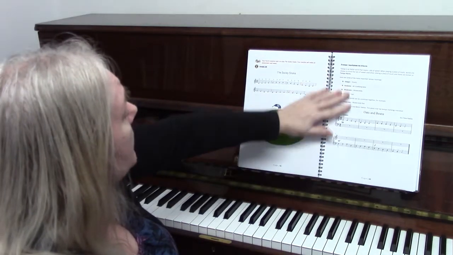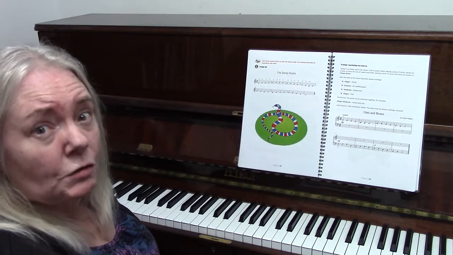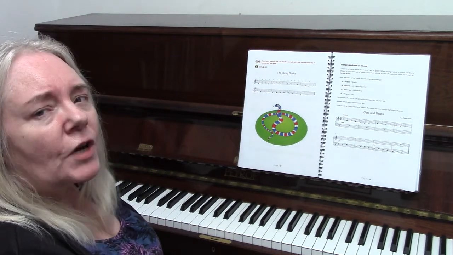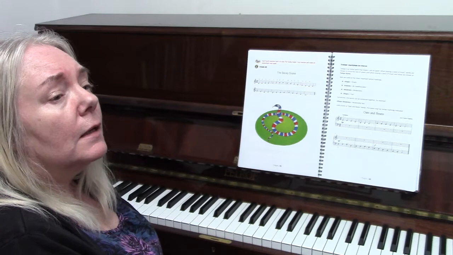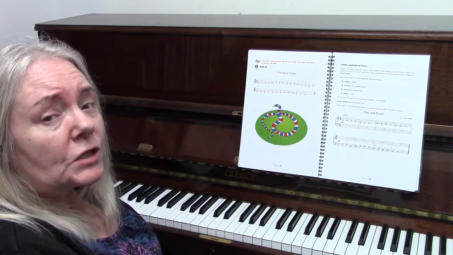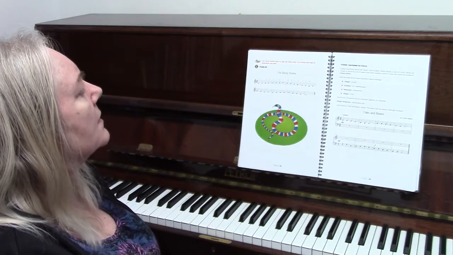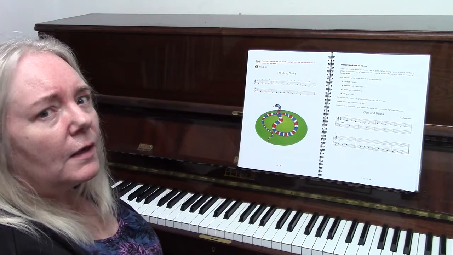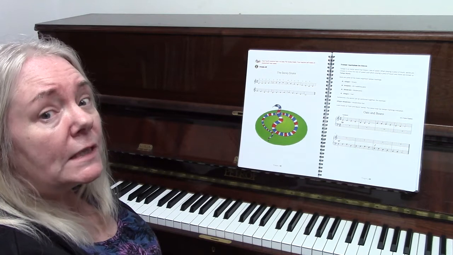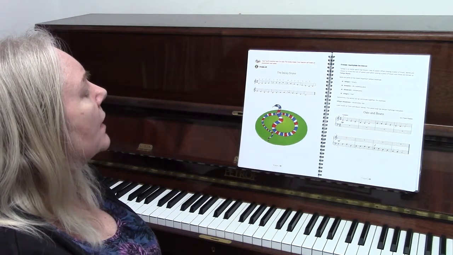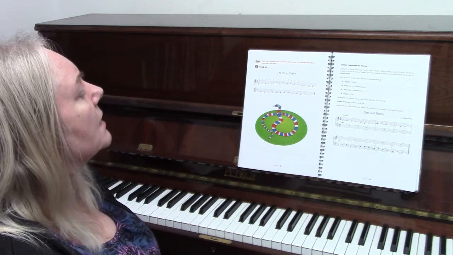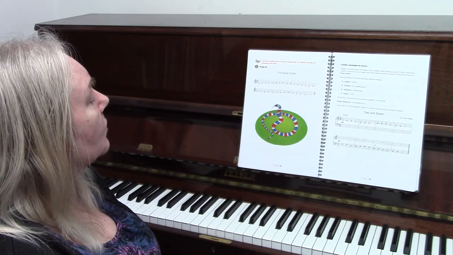Now the next task is a nice little piece, just in your right hand, called the Scaly Snake, and demonstrates the importance of playing scales, because music often has scale passages within it, and this piece is a fine example of this. It's called the Scaly Snake because you have a scale of C major going up, ascending, and you also have a scale of C major going down, descending within it, and then continues with extra notes afterwards.